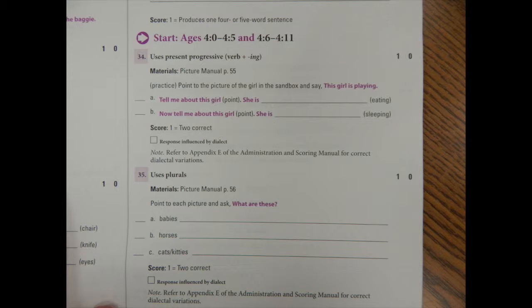Basal rules. A basal for both the auditory comprehension and expressive communication scales is achieved when a child has responded correctly to the first 3 consecutive numbered items from the start point for the child's age level. If a child does not achieve a basal for his or her age level, the clinician drops back to the start point for the preceding age level and tests forward from there.